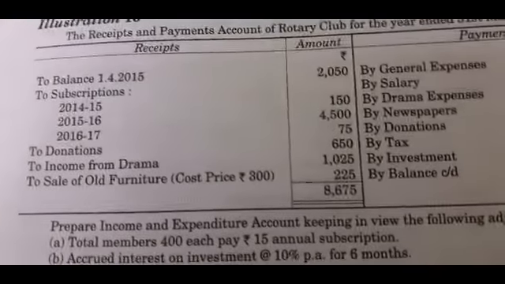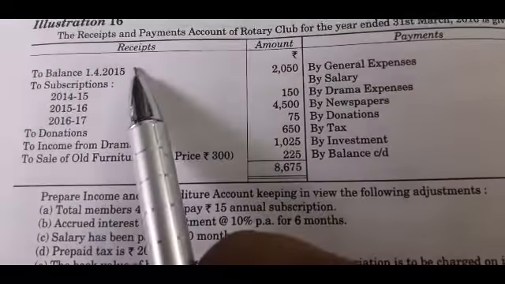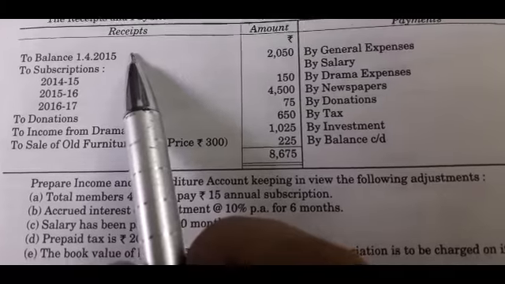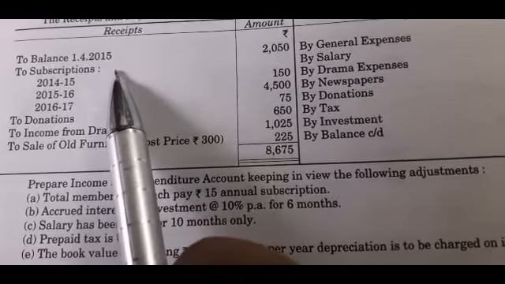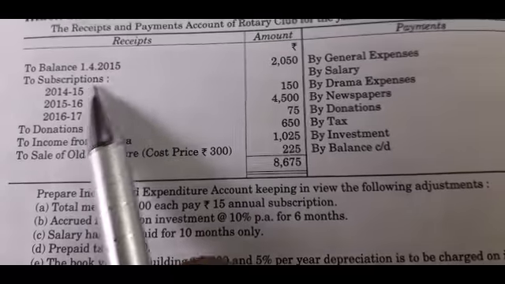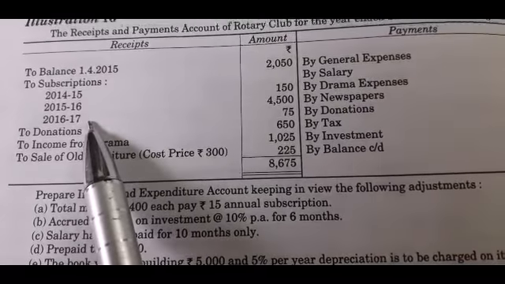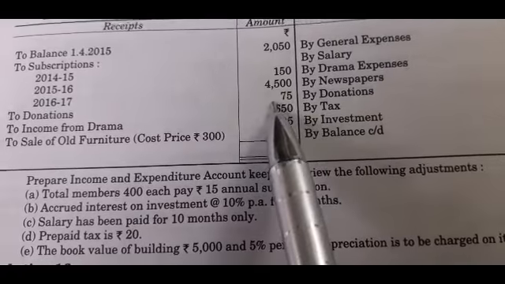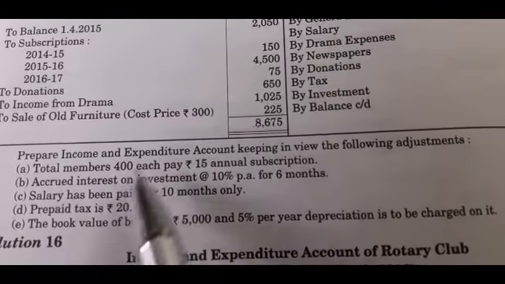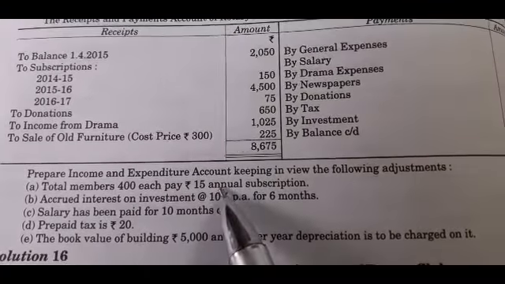Then the receipts. First item is the opening balance of cash. It will not be transferred to income expenditure account. Next is subscription, previous year, current year and next year. For the current year, subscription is 4500. Total members are 400. Each pays 15 rupees annually.